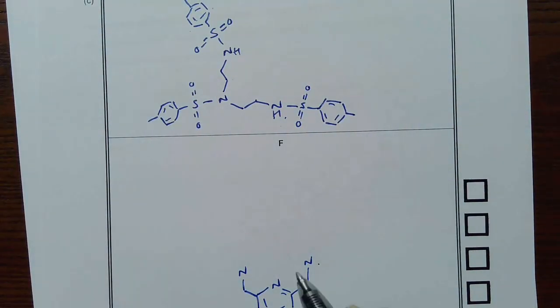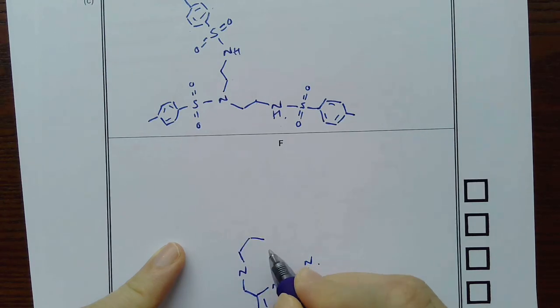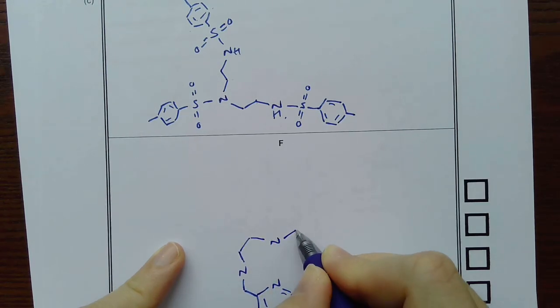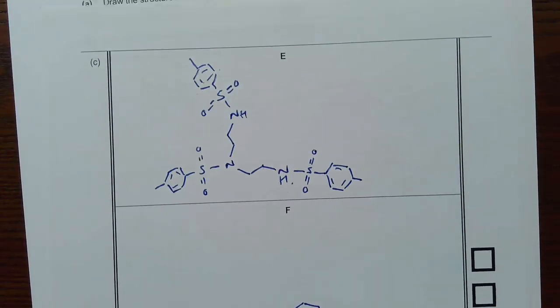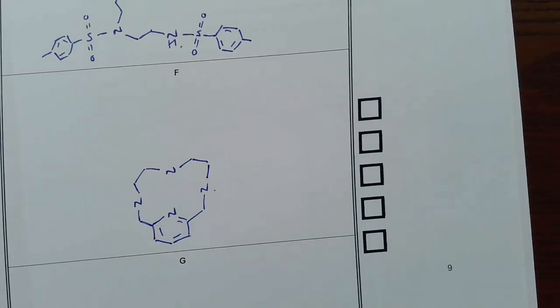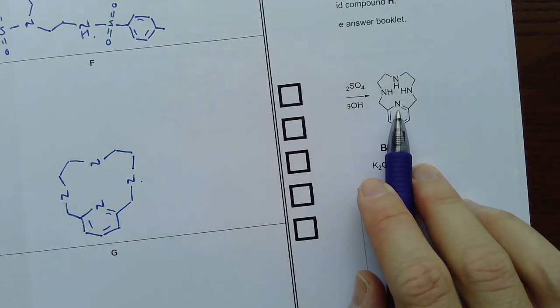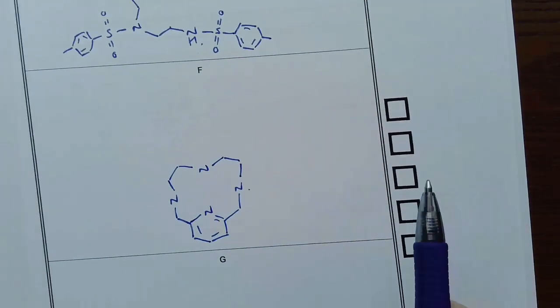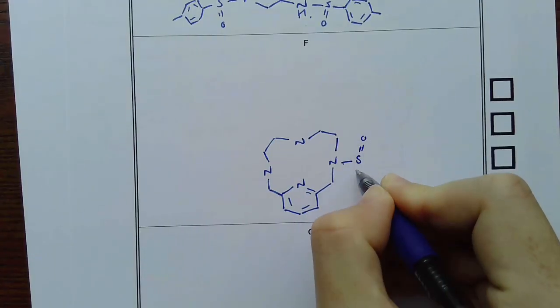Alright, and then I've got two carbons, 1, 2, and then I've got my nitrogen, and two carbons, and then I've got my nitrogen. And you'll see that that looks a lot like this. But I haven't done the step where I remove these yet.